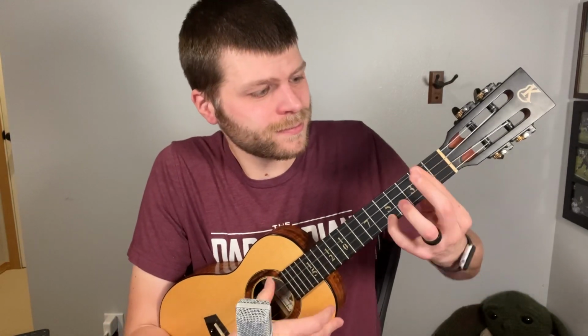Now, cycling back to the key of G, it was right here, right? That's a pretty good key too. Like that, you can see that that ends up working out really well because it gives me that A melody note, and I can use the other strings for more harmony.